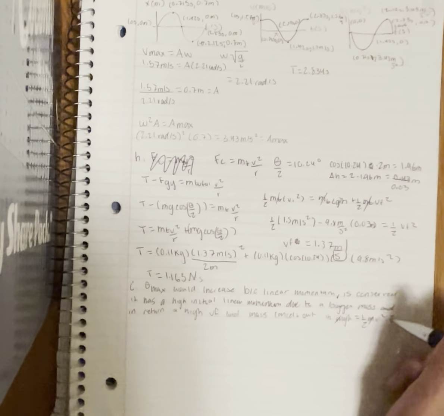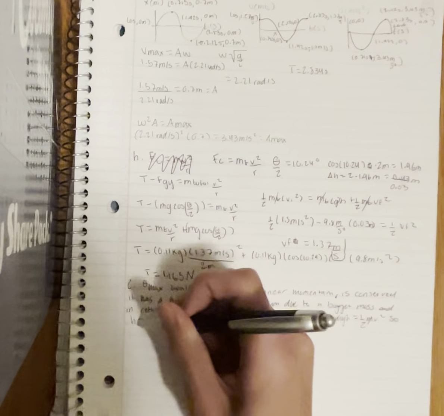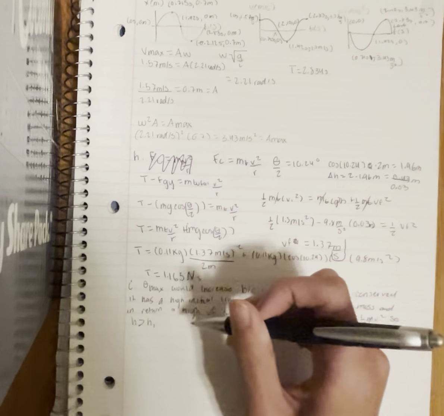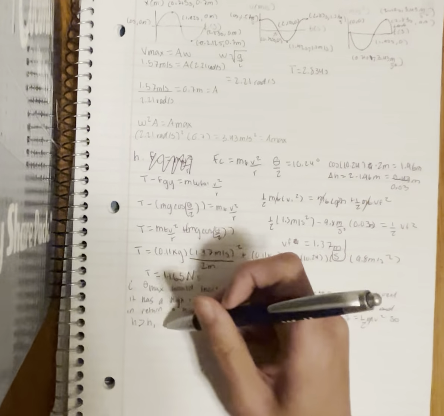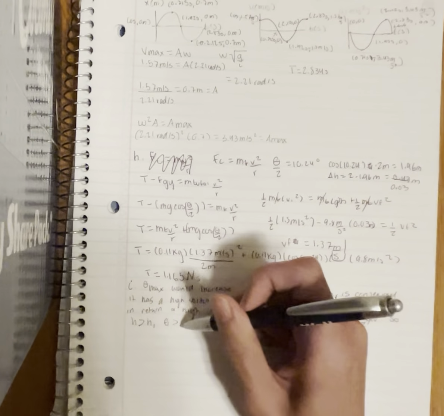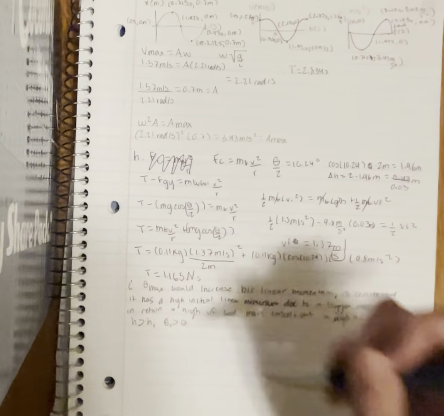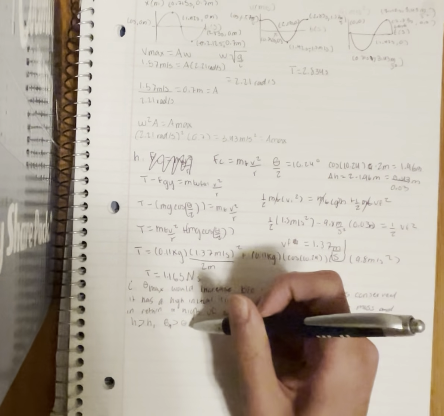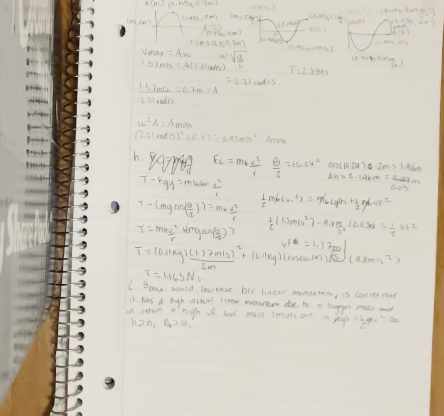M total cancels out, but it's just m. So h is greater than h1 regularly, and theta becomes bigger. I mean, theta is bigger than theta 1.